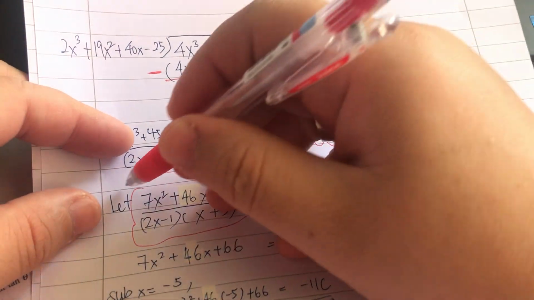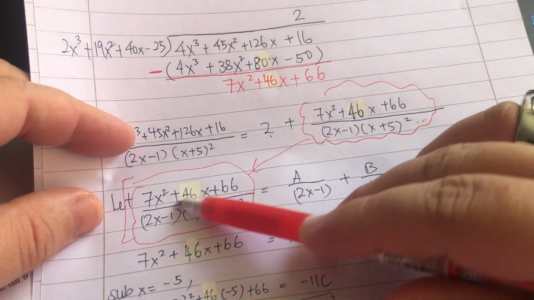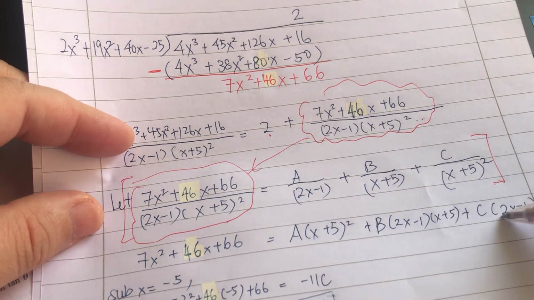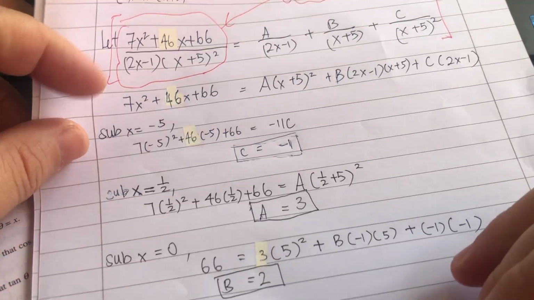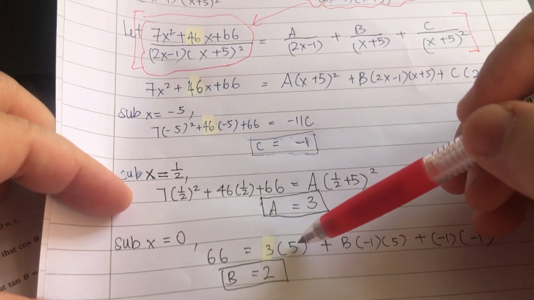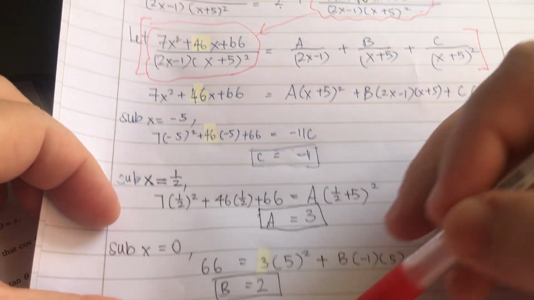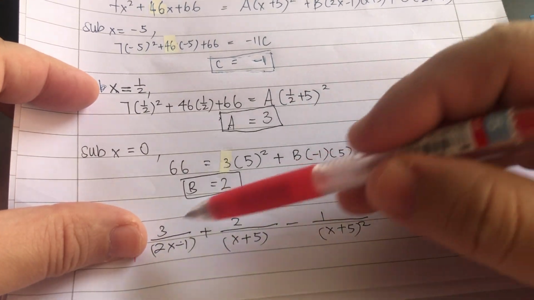This whole thing, you must remember, multiply by this. Then you end up with this, and then you sub, then you get the answer. Remember, don't be too caught up with this A, B, C and only leave this as the answers. How you did that in the exam.